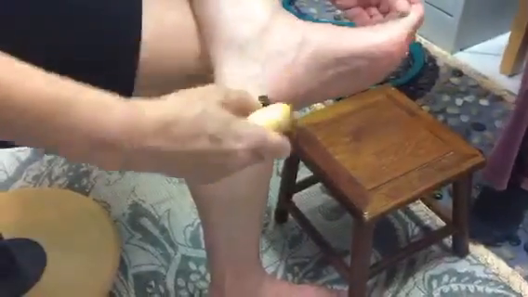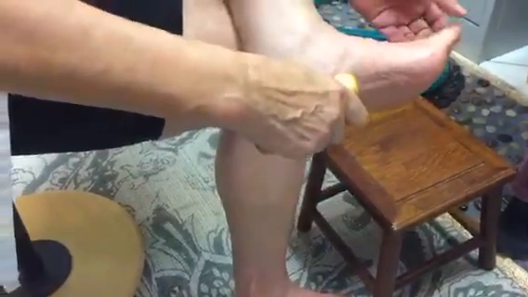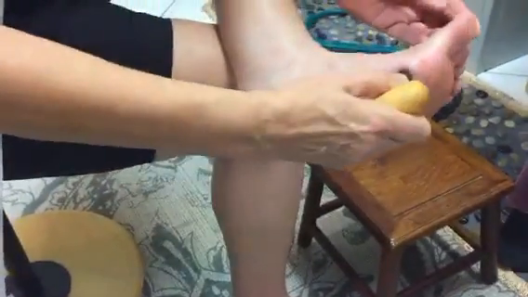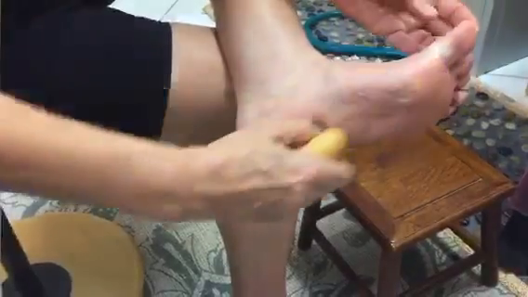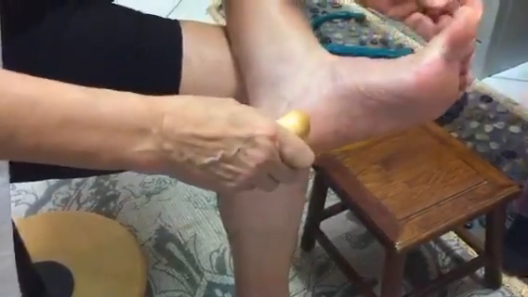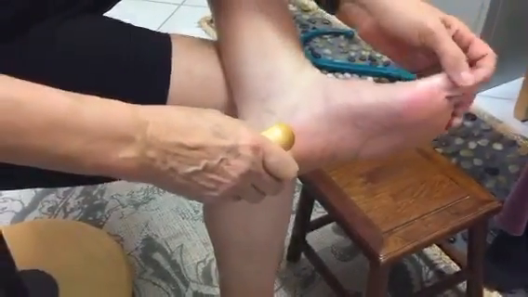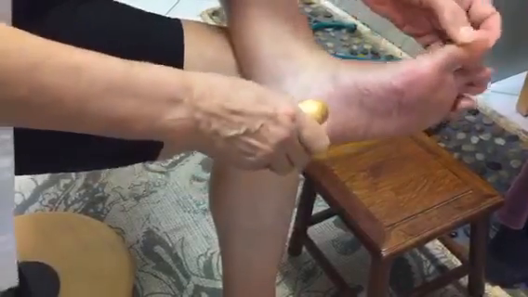The abductor hallucis is right here, attaches right here, and you press right onto it, and it attaches here and then all the way over here to the toe. So let's go ahead and press on it and move. That would be causing some medial ankle pain.